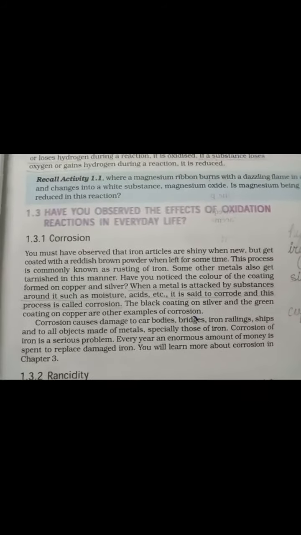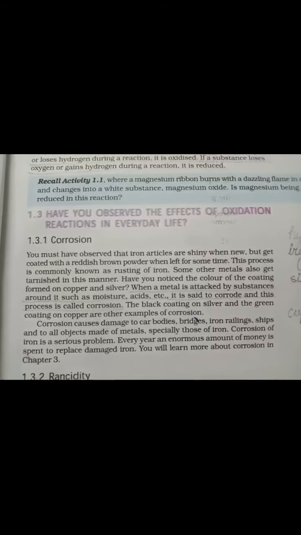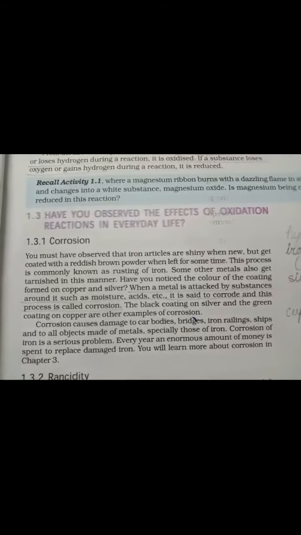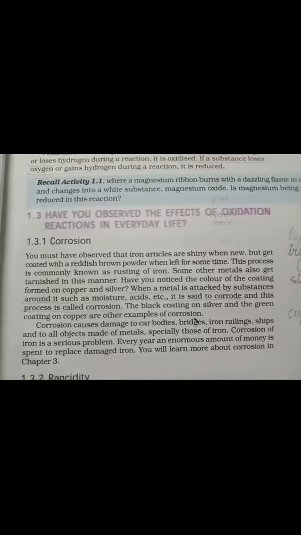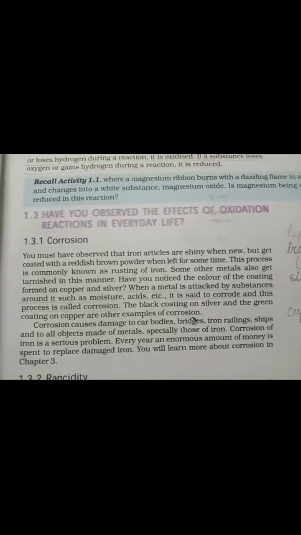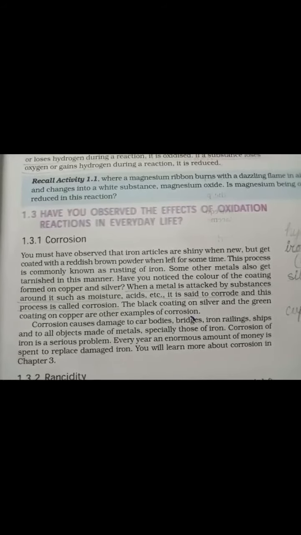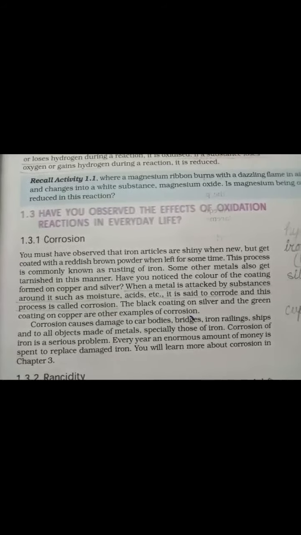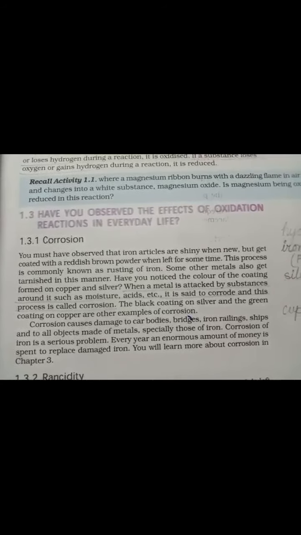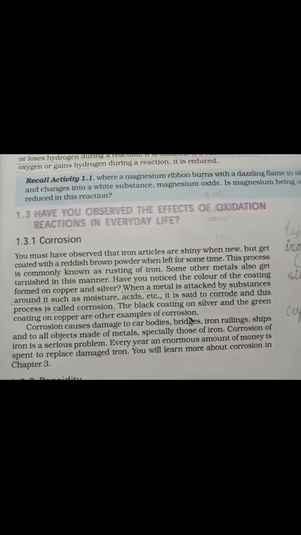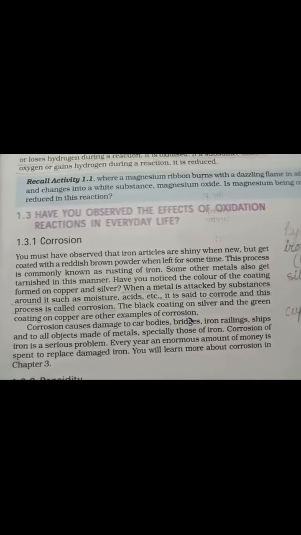Have you noticed the color of the coating formed on copper and silver? When a metal is attacked by substances around it such as moisture, acids, etc., it is said to corrode, and this process is called corrosion. The black coating on silver and the green coating on copper are other examples of corrosion.